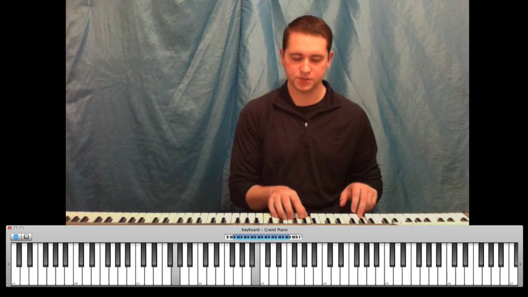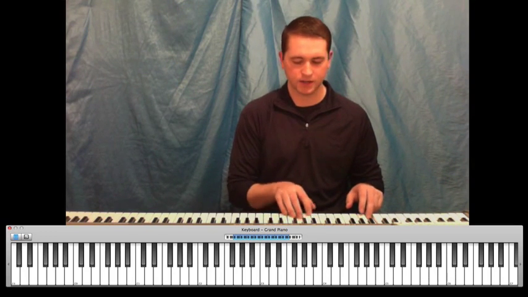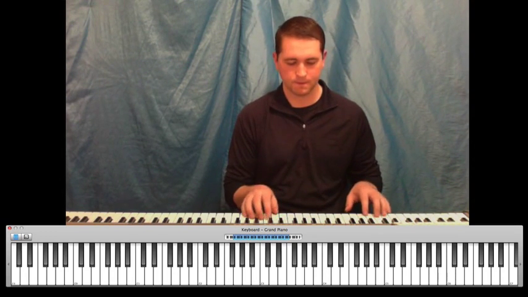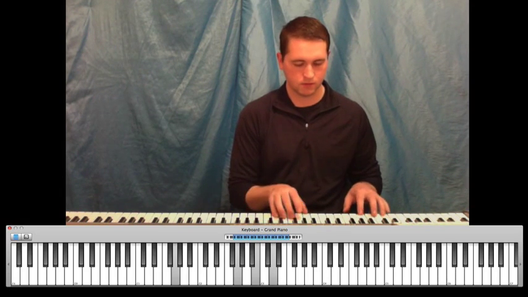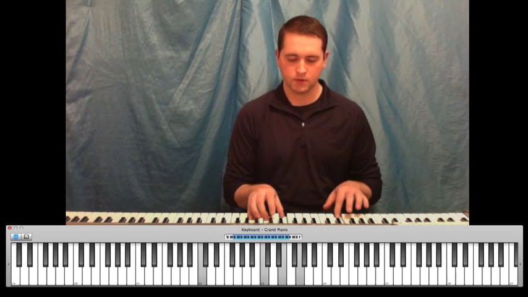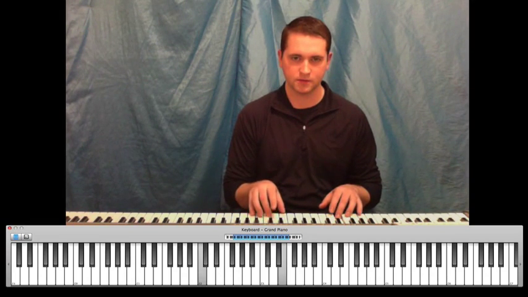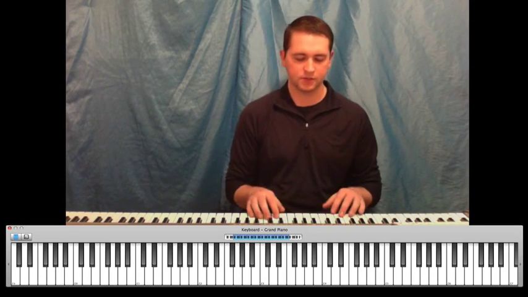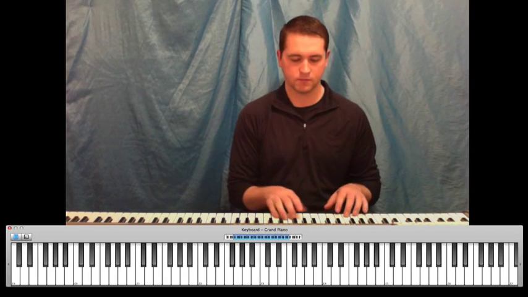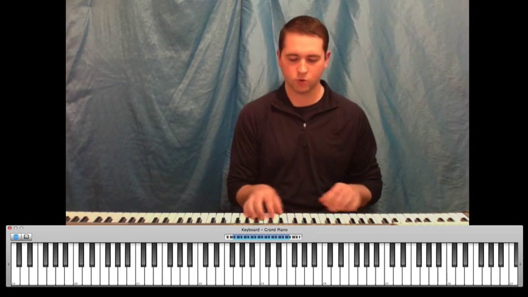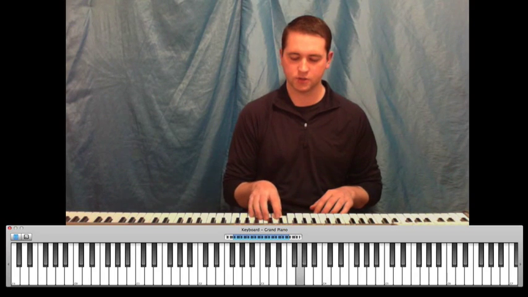Of course, I'm overusing it here every time. Simple fill that dresses it up better than just going, you know. You can also do a descending fill. Same thing, broken chord but going down. Playing the notes of the chord going down.